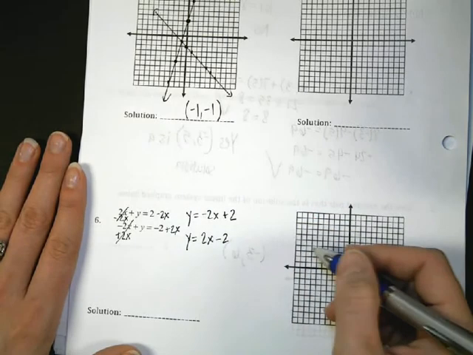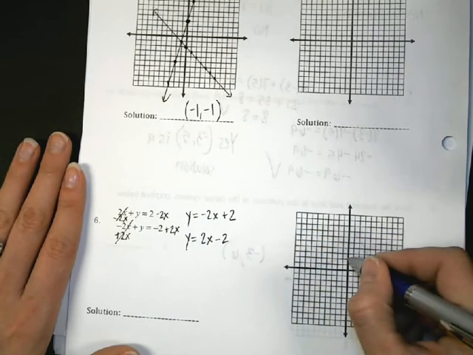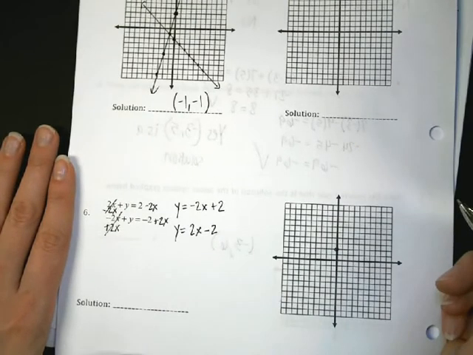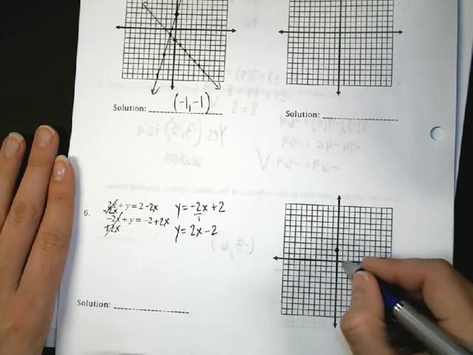Now I can graph both of these lines. My first line, I'm going to start at positive 2 on my graph, and then my slope is down 2, right 1. So you go down 2, right 1, and extend that line all the way down.